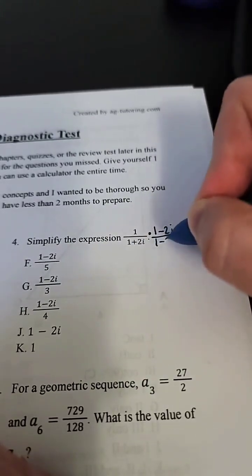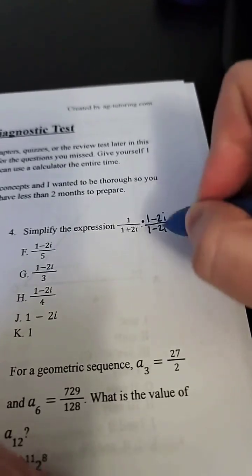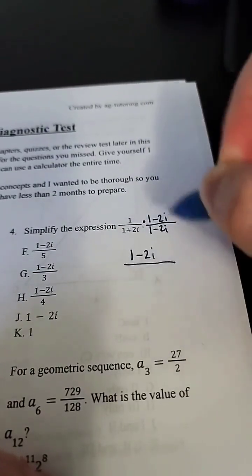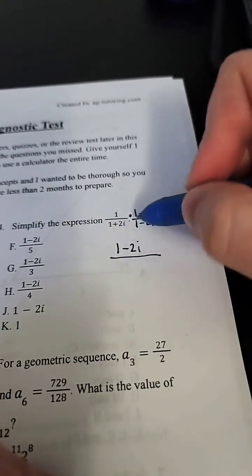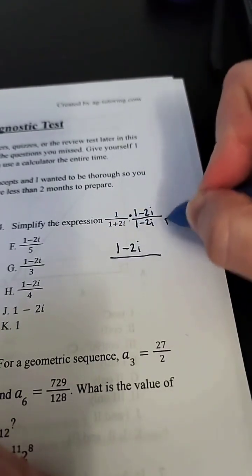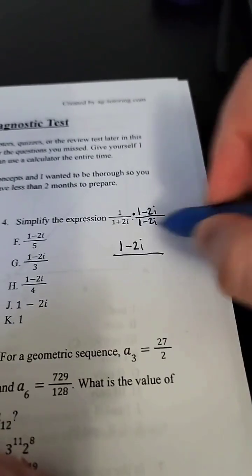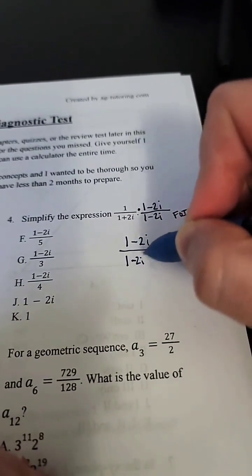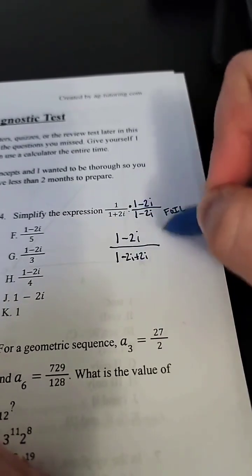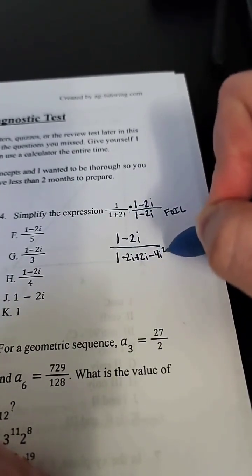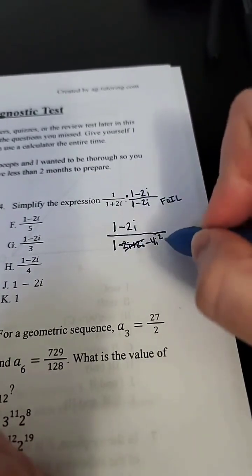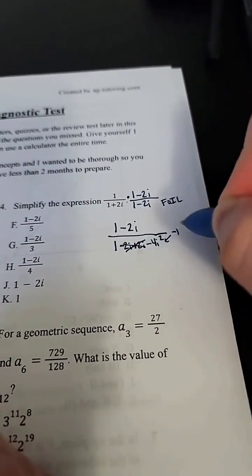Over 1 minus 2i. So then on top, that's just 1 times something, so it stays the same, so it's 1 minus 2i over, and then we have to FOIL this, 1 plus 2i and 1 minus 2i. So when we FOIL, it's going to become 1, and then minus 2i, plus 2i, and then minus 4i squared. Now these are going to cancel out on bottom, and remember, i squared is the same thing as saying -1.